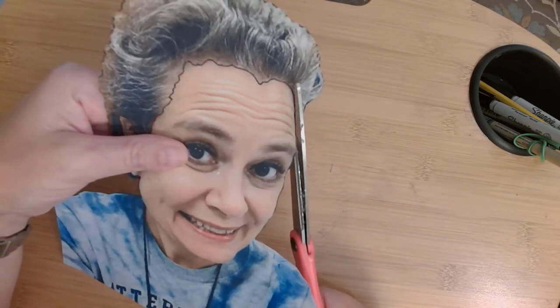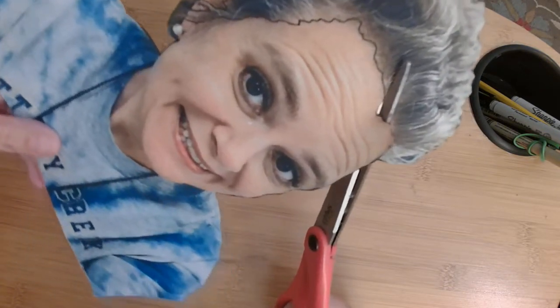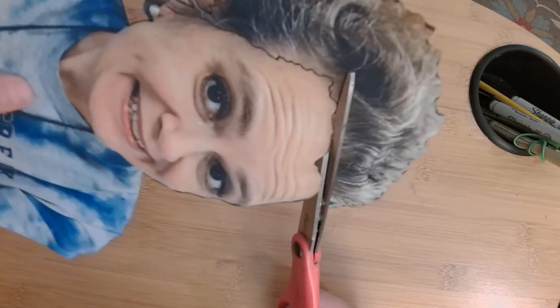So you need to be very careful with this because you want to cut neatly. Because if you change your hairline up, it's going to change the shape of what you look like.